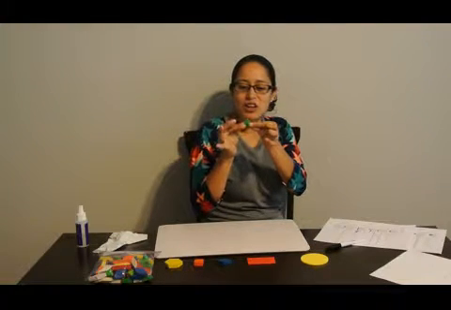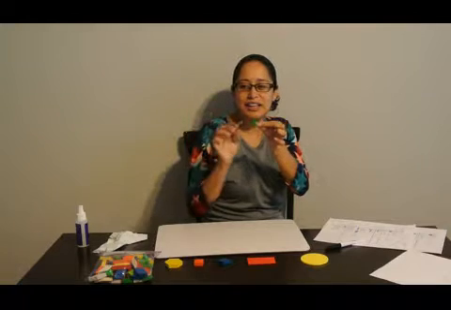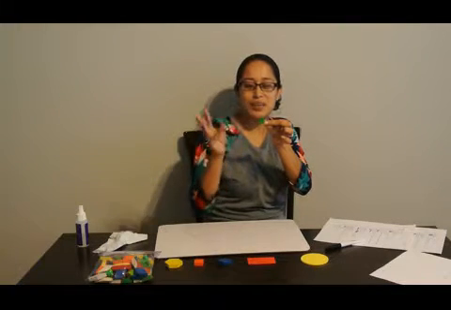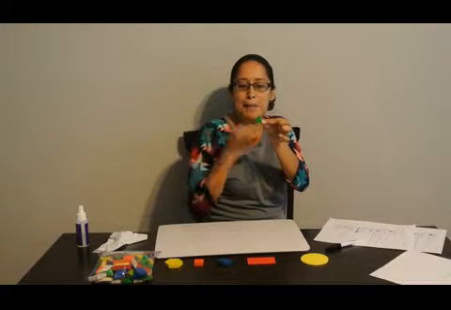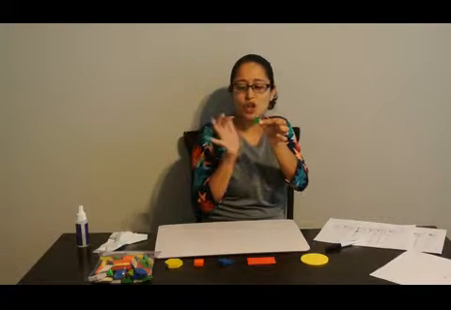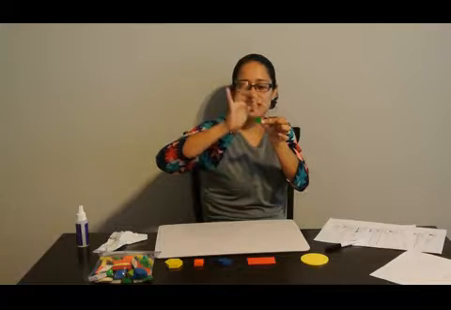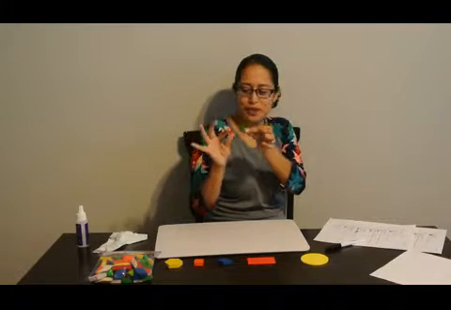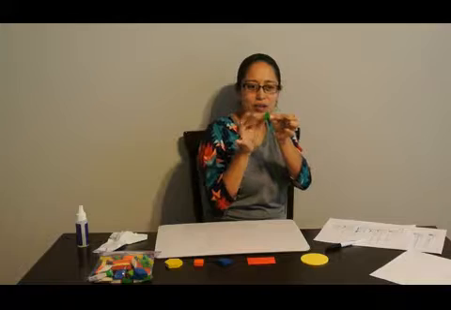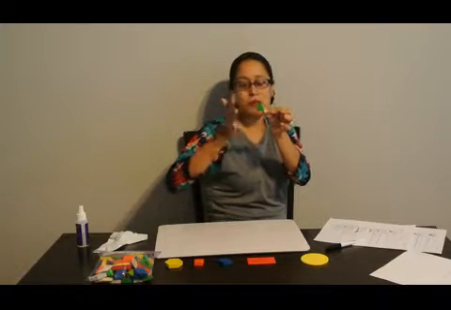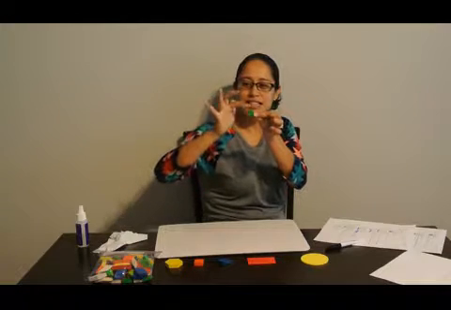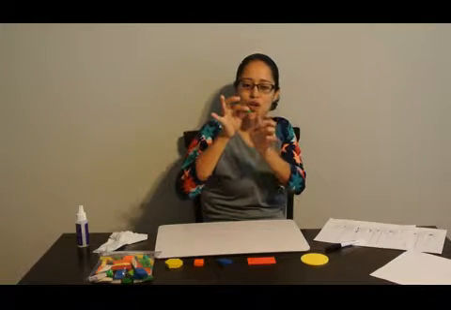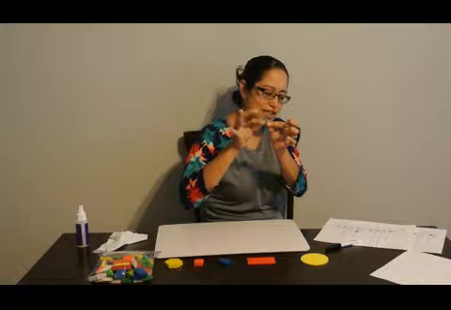A triangle has 3 outer edges. It has 3 outer sides. 1, 2, 3. My edges, my sides are all straight. So it has 3 straight sides. An attribute of a triangle also, a triangle also has 3 vertices. 1, 2, 3. It has 3 vertices.